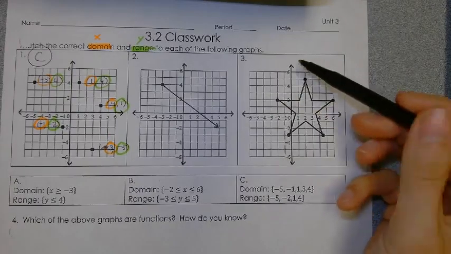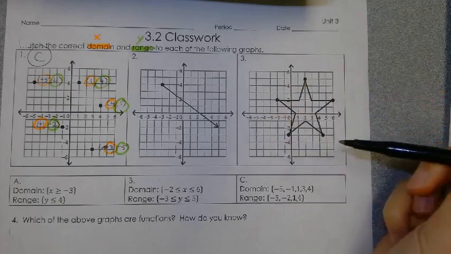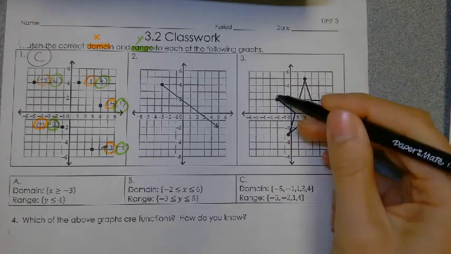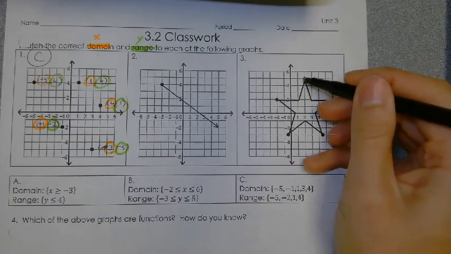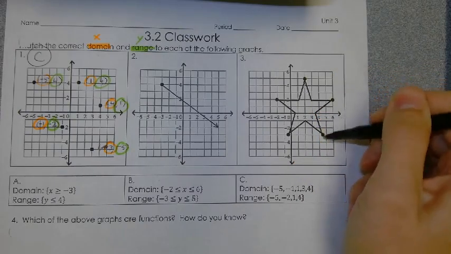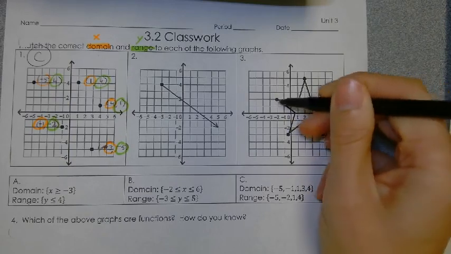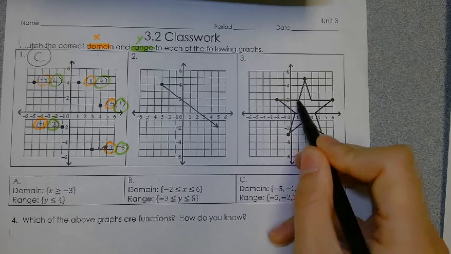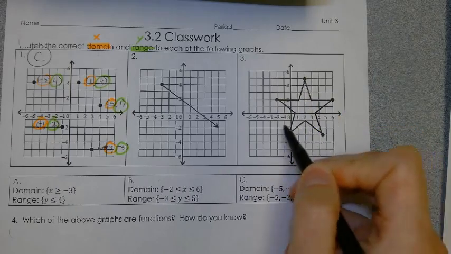Now let's look over here at graph number 3. Here we have 5 separate points, but in this case, they're all connected by these line segments. These lines indicate that there are many more points between the given points.